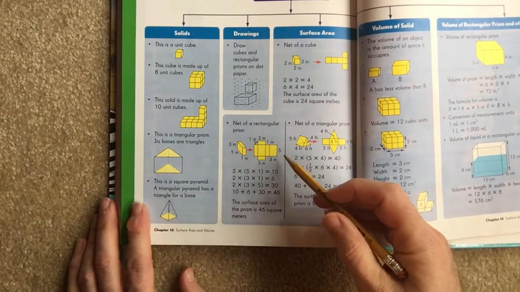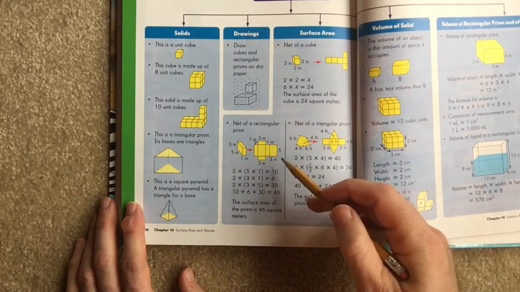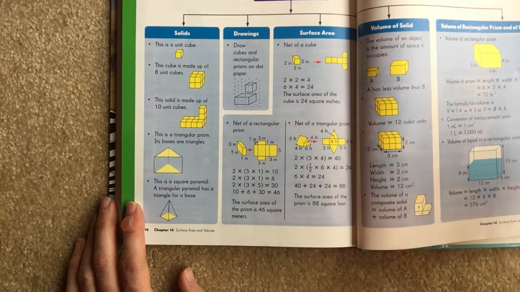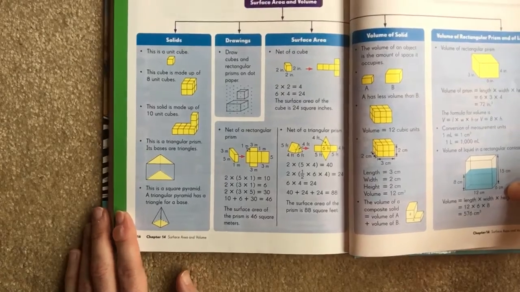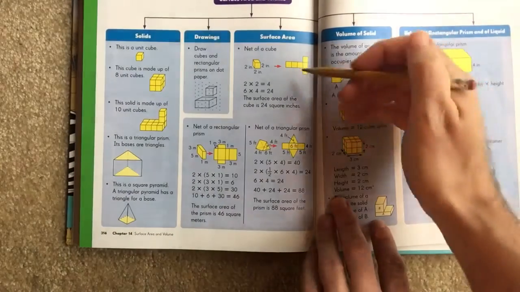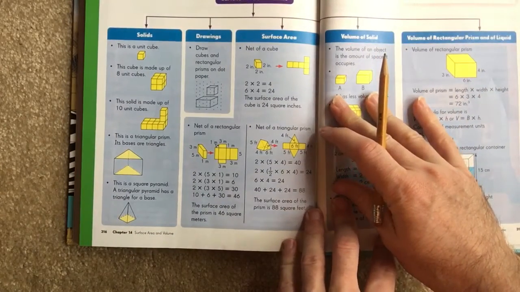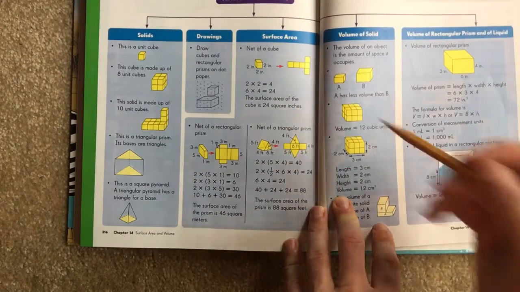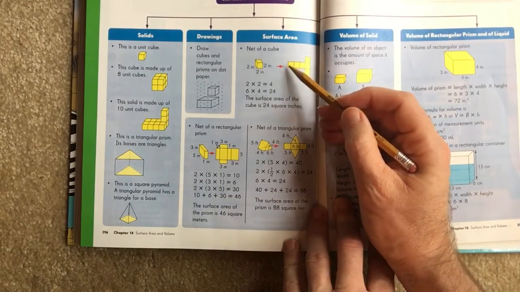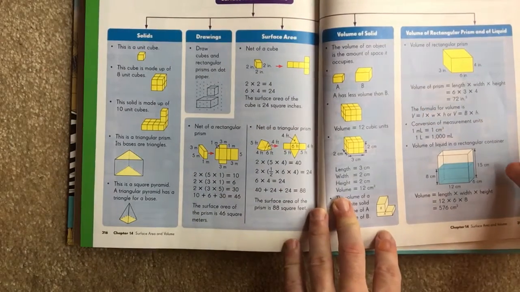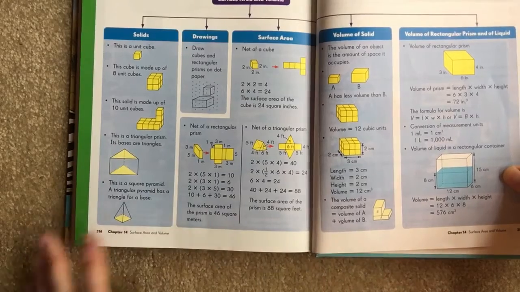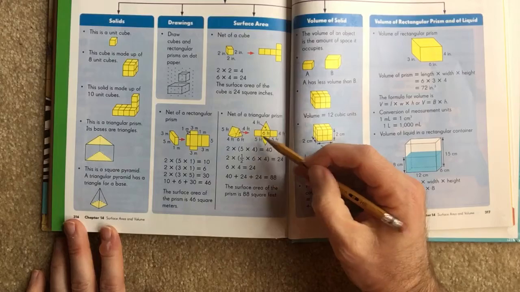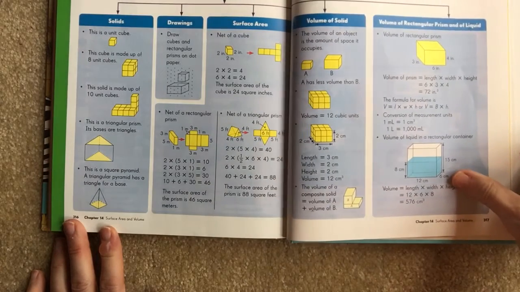We talked about nets and the fact that the nets can help you to find the surface area of prisms and pyramids. We specifically talked about cube nets and looked at a variety of different types of cube nets, and talked about the fact that cubes are easy to find the surface area of because we can just find one square and multiply that by 6 since they're all the same. The net of a triangular prism has 2 triangles and 3 rectangles.